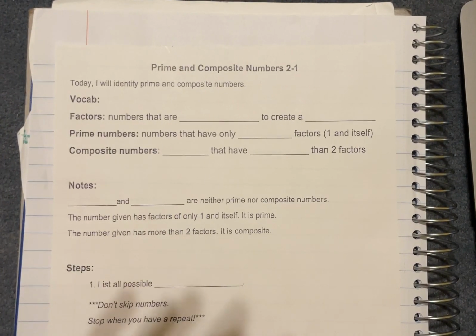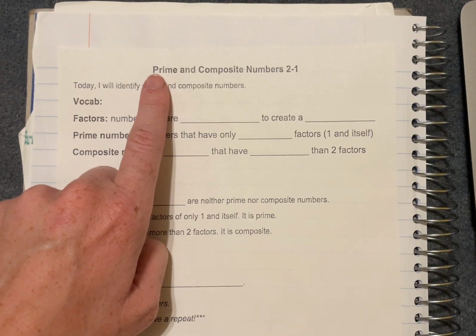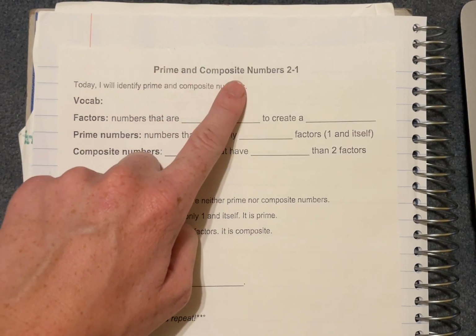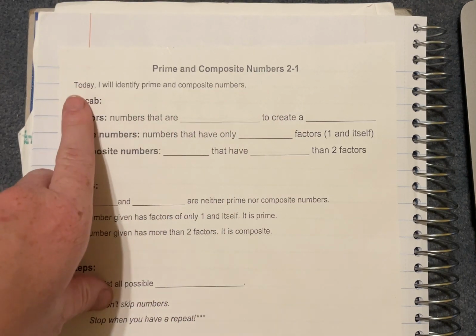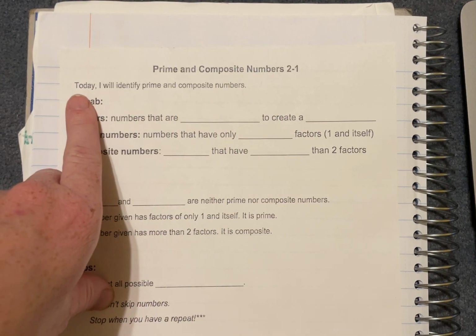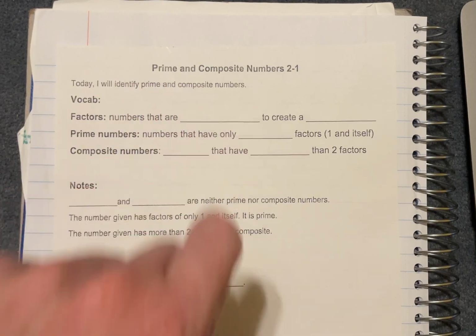Hi class. Today we have a new lesson. We're starting Unit 2, so our lesson is prime and composite numbers. This is found in Swun 2-1. Our learning objective or goal is today I will identify prime and composite numbers.